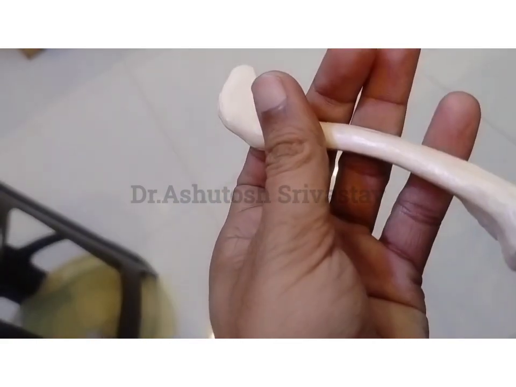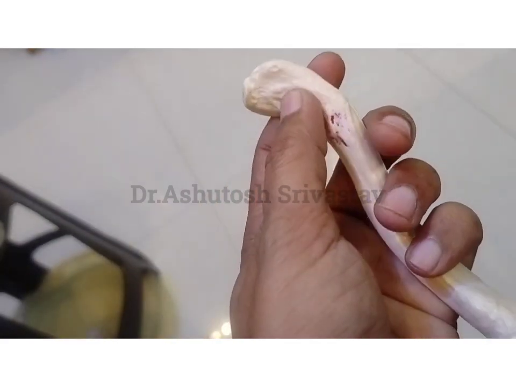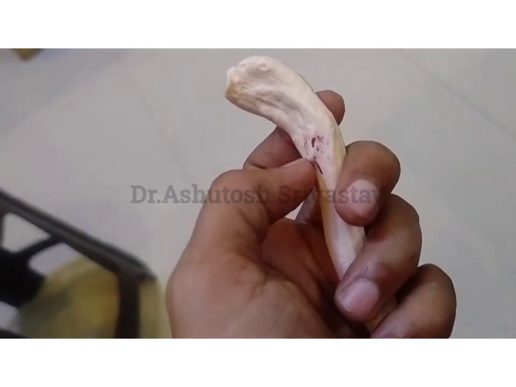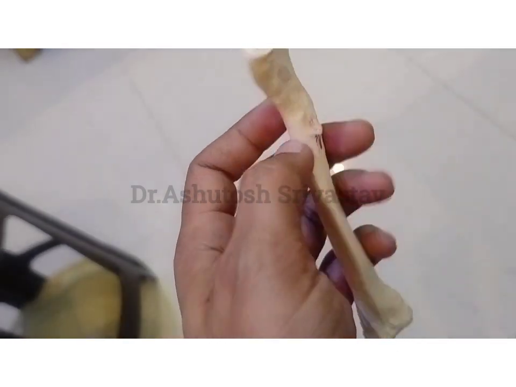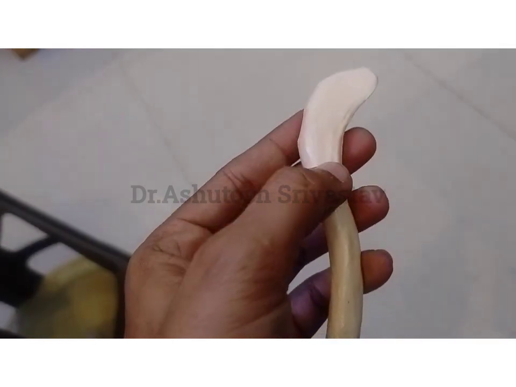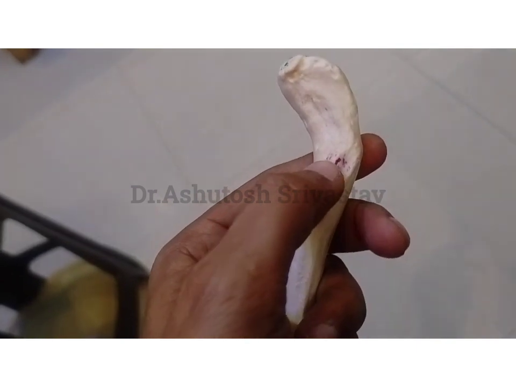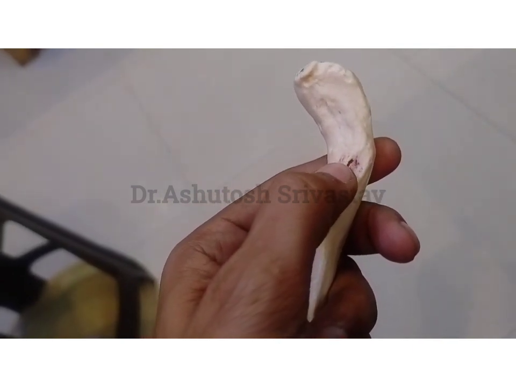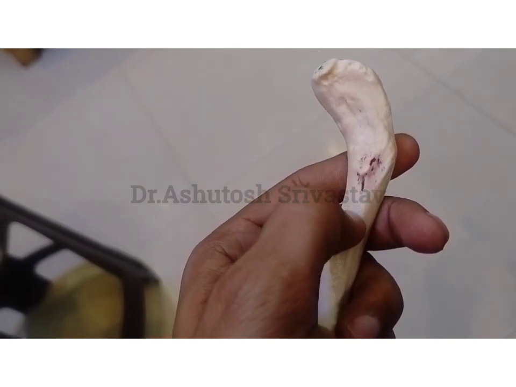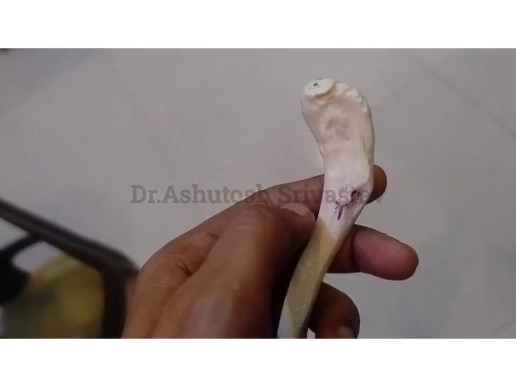The superior surface is subcutaneous, and the inferior surface presents an elevation called the conoid tubercle. So this is the conoid. As we know, the superior surface is subcutaneous, so we can palpate it, but the inferior surface has the conoid tubercle and a ridge called the trapezoid ridge.